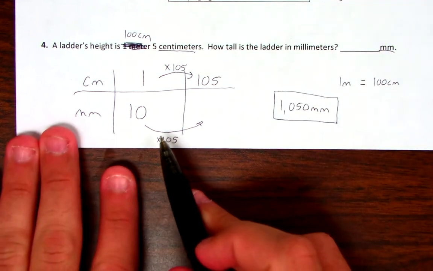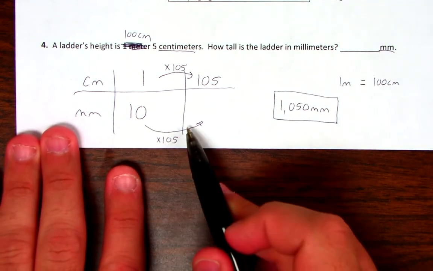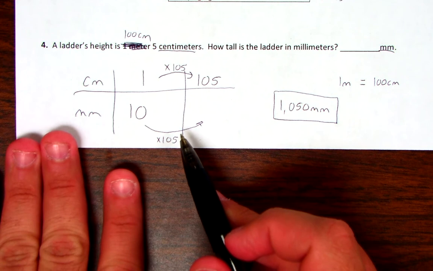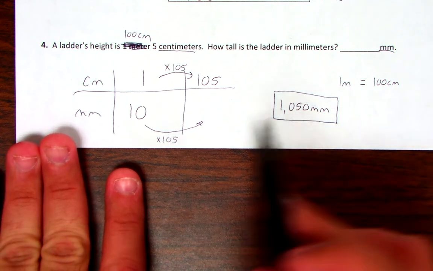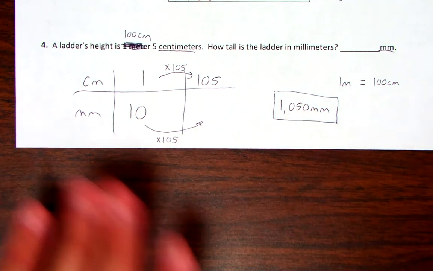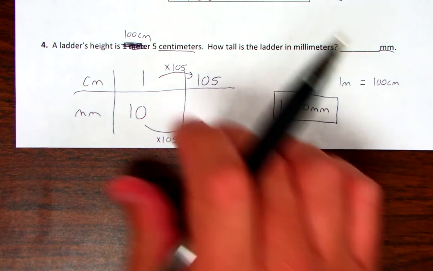Now do me a favor and actually do the multiplying on your paper, because you do need the practice. Don't just copy down this answer, because you will have to multiply like this on the test. So get the practice. Alright, backside.